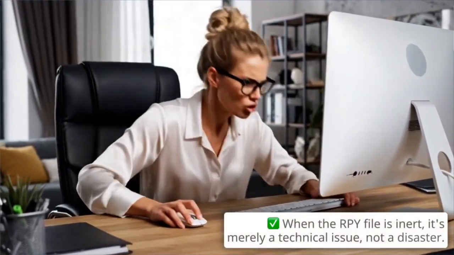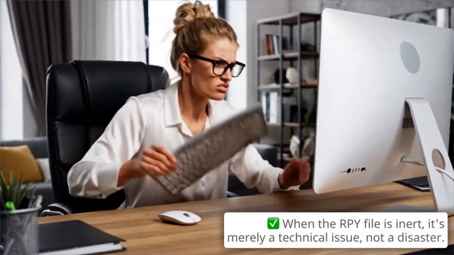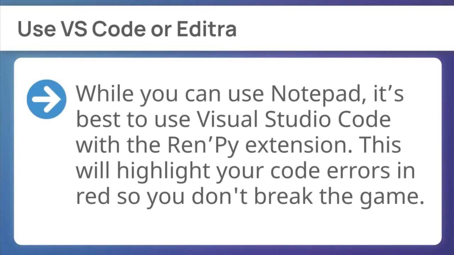We need to run through this checklist and confirm all key details are correct. First, use VS Code or Editra. While you can use Notepad, it's best to use Visual Studio Code with the RPY extension. This will highlight your code errors in red so you don't break the game.